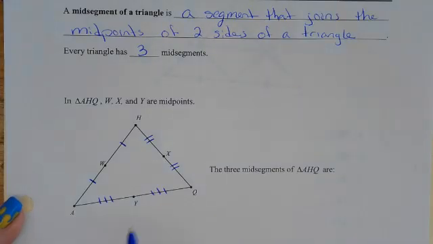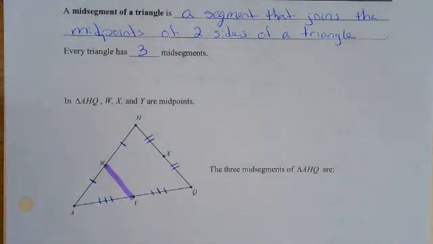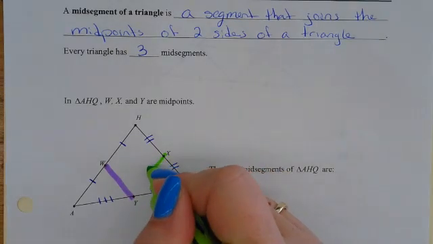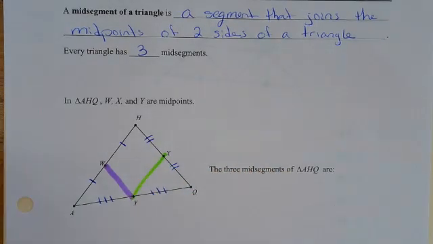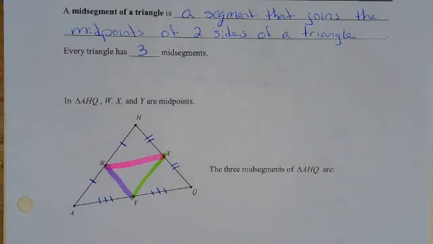Now these midpoints all connect each other. And they form their own little triangle inside the bigger triangle. Okay? So these midsegments can be labeled as WX.